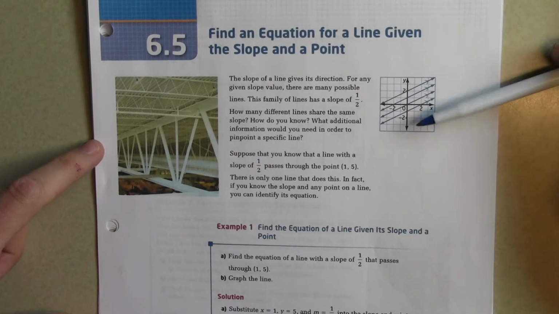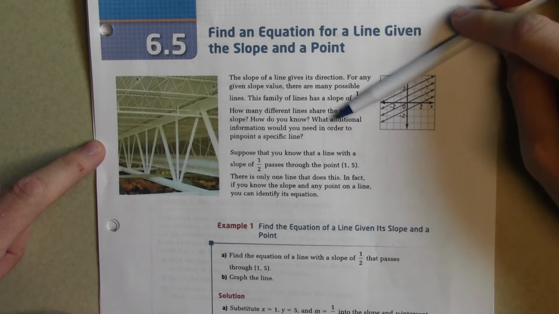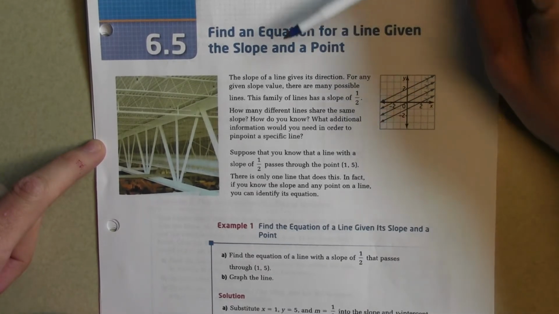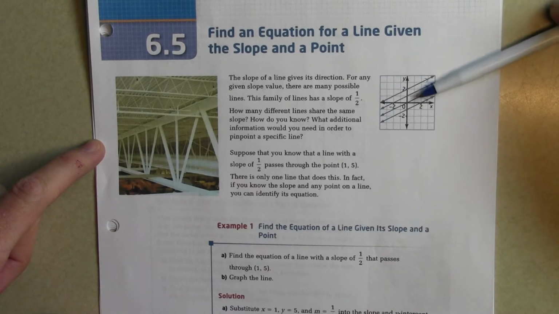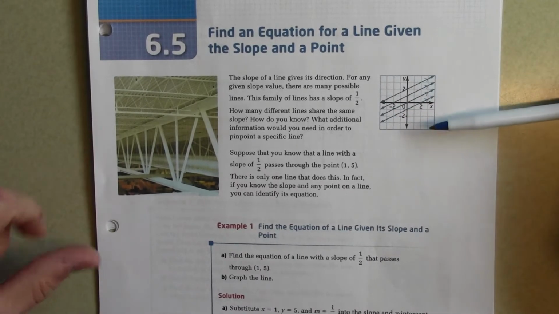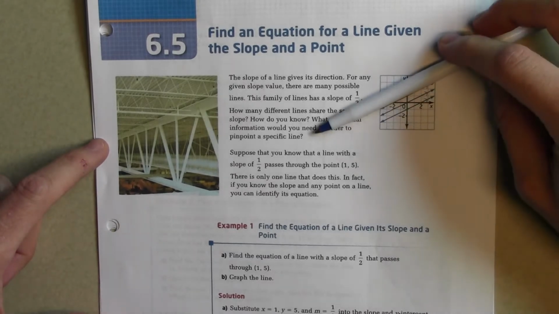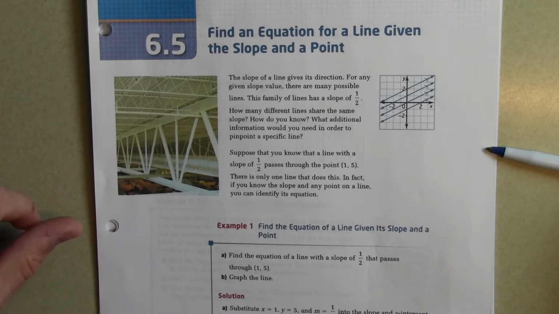So you can imagine there's probably an infinite number of lines that can share the same slope, right? With all different equations and all different y-intercepts, okay? One thing that is unique about each line is that every point that it passes through is unique, in the sense that another line that's parallel to it will not pass through any of its points.